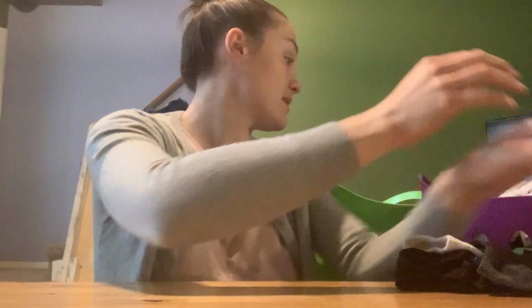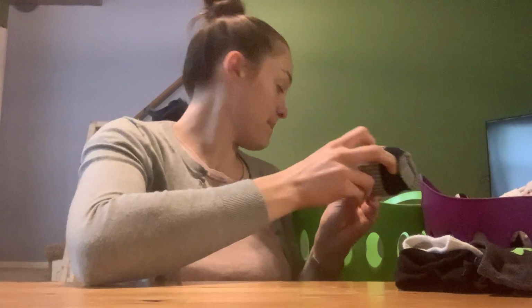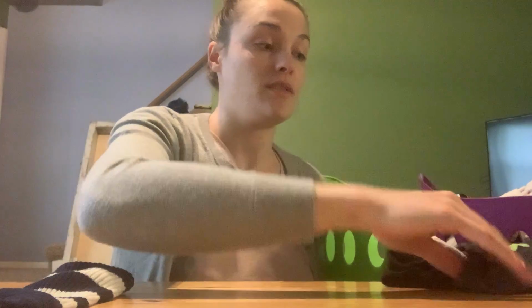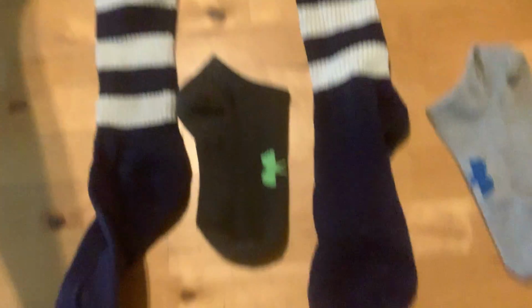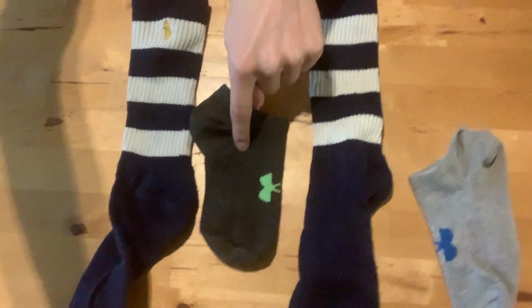I could also mix up some long socks, short socks, long socks, short socks. So I have, oh, there we go, long, short, long, short. There's all different patterns you can make with your socks or anything else you have in your house.